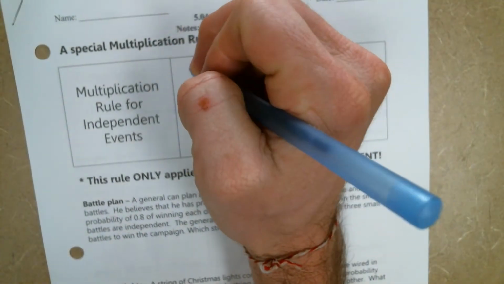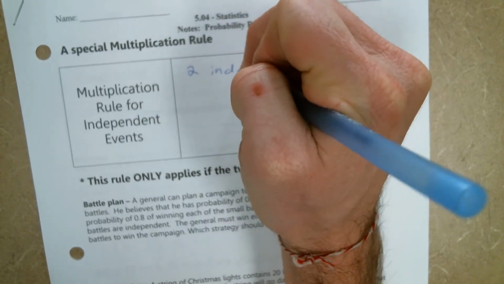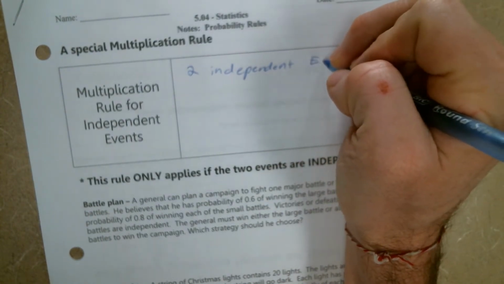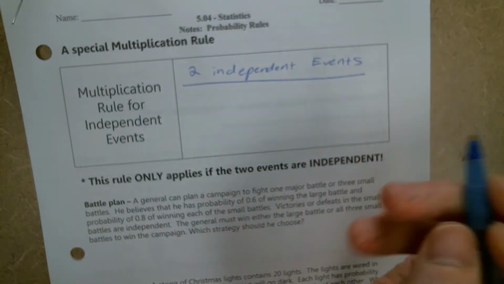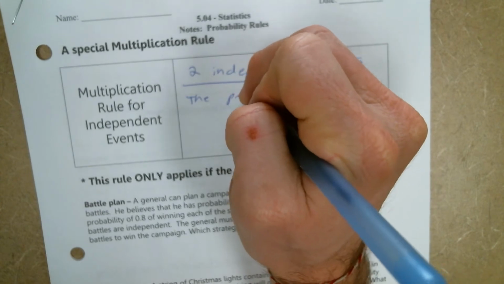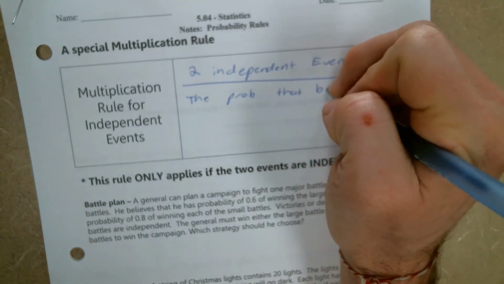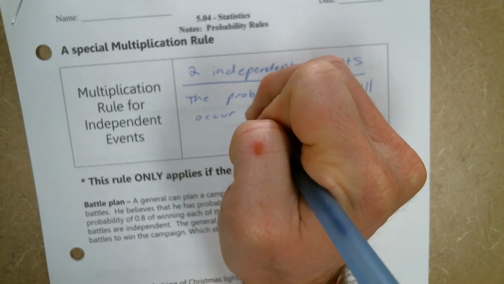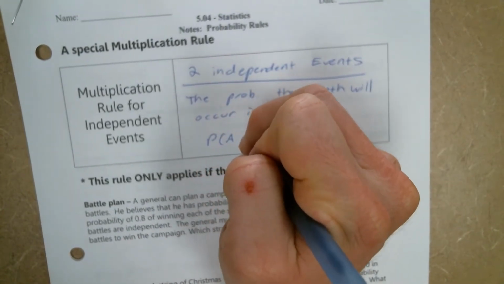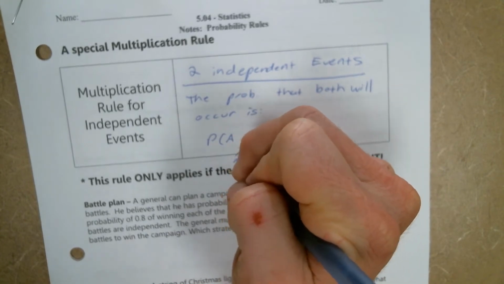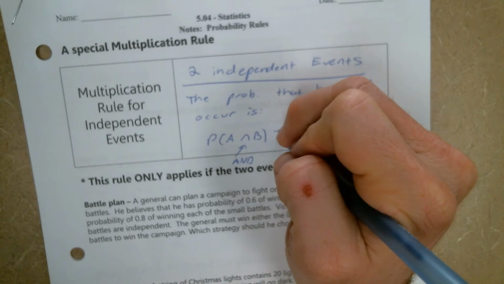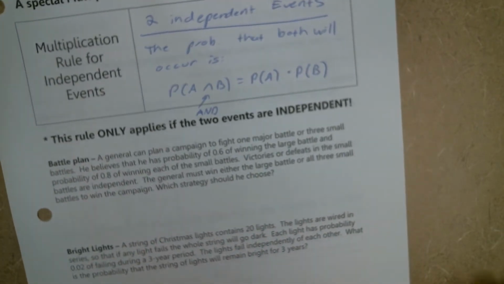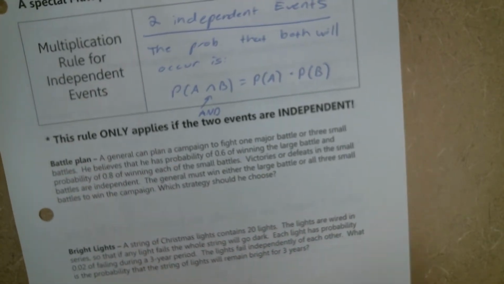So if you have two independent events, the probability that both will occur is, again, that's "and," the probability of A times the probability of B. We don't have to mess around with the conditional. Now, why don't we have to mess around with the conditional?